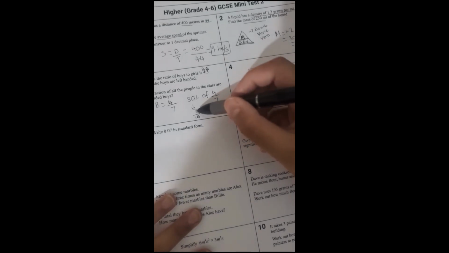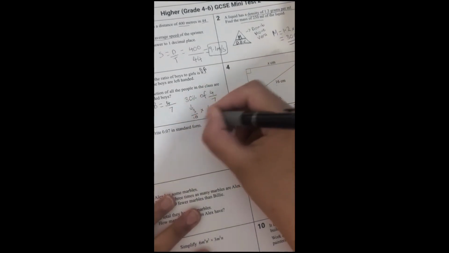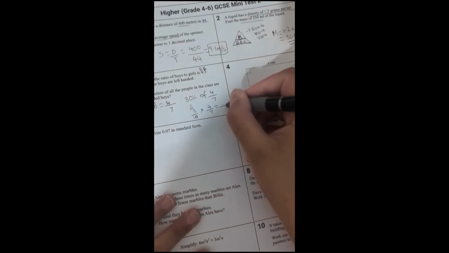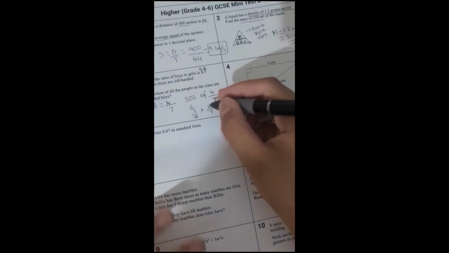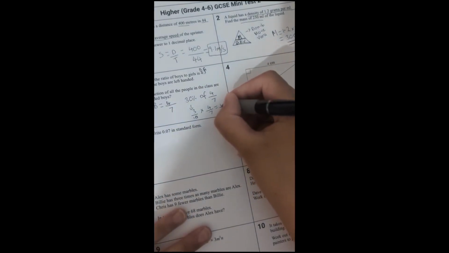So 3/10 times by 4/7, it's just going to be a case of you multiplying across. You could be cancelling along, but we're just going to go ahead and multiply it and then cancel in the end, just to avoid a bit of complication or confusion for some people. So 3 times by 4 we get 12, 10 times by 7 we get 70. So we've got 12 out of 70, and now we can cancel that down.